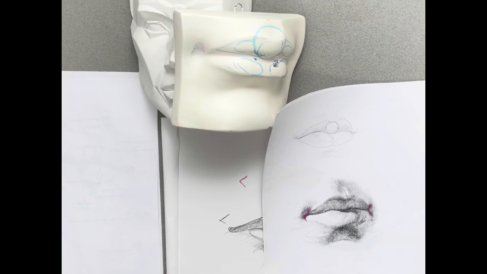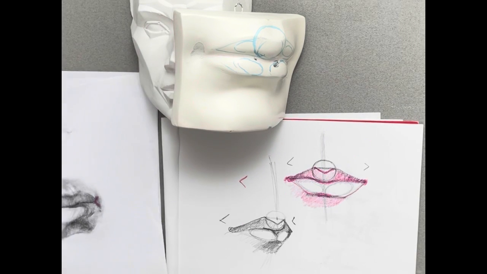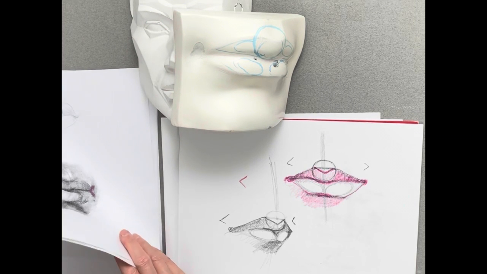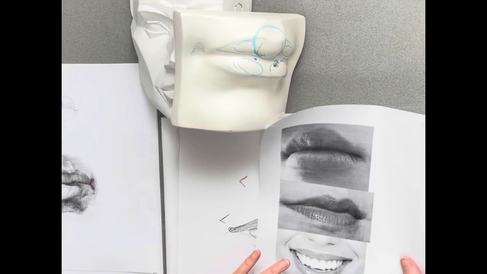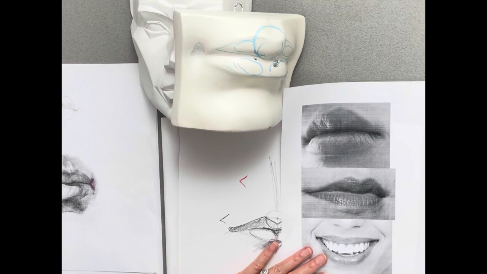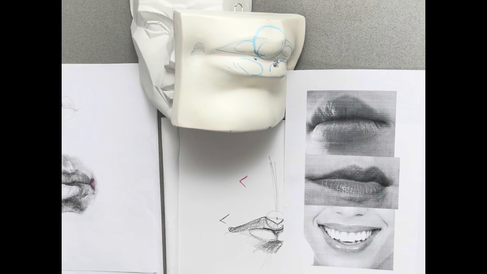All right, I would like you guys to practice in your sketchbook a couple of times, and then you can also get pictures of lips and try to find it. Like where is your blocking, where is the ball, and where is that oval shape of the lips, okay? Have fun, and I'll see you next time.